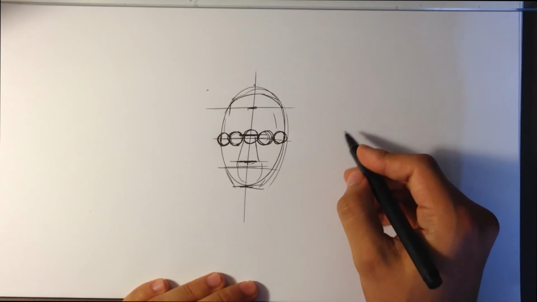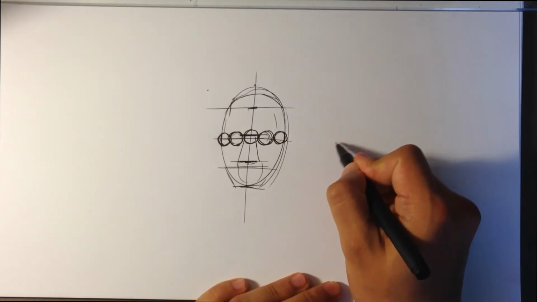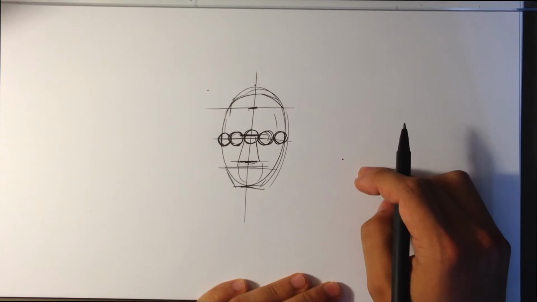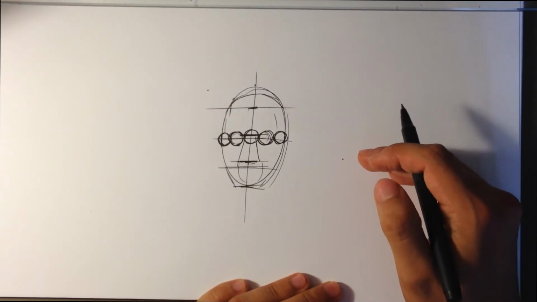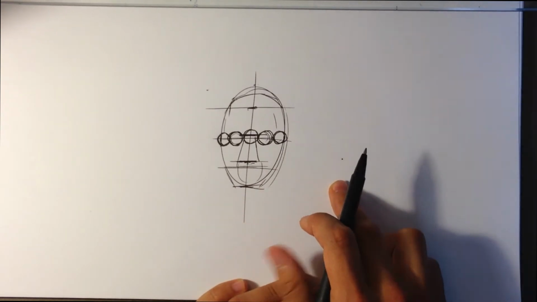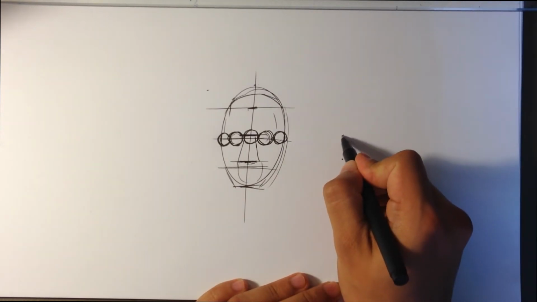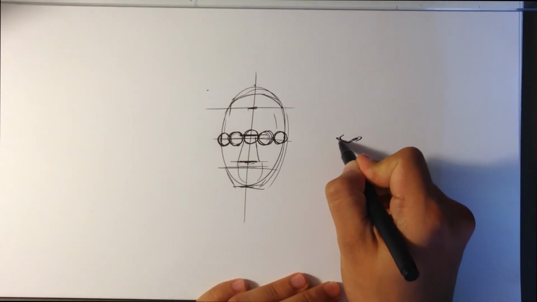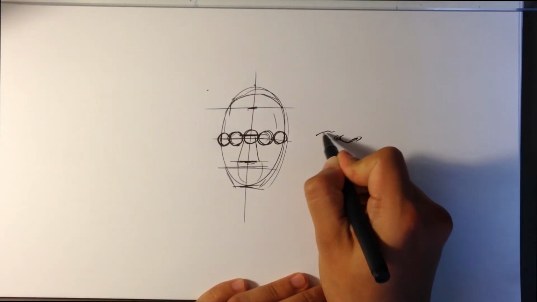If their nose is a little bit higher than the thirds, the point of caricaturing is to exaggerate whatever difference from the ideal. So if their nose is a little bit high, as a caricaturist, I'm going to draw their nose really high.